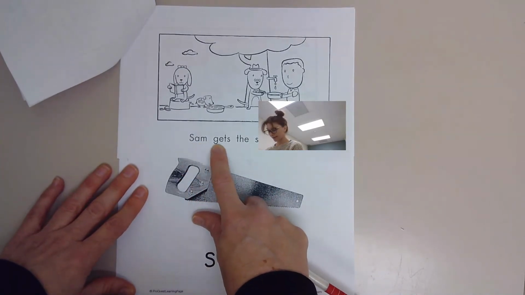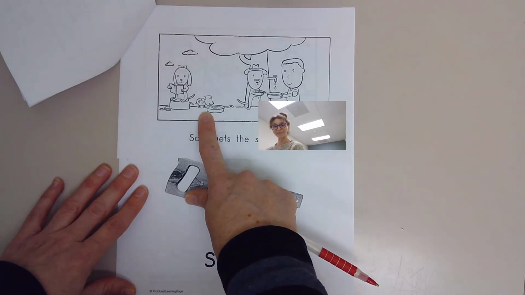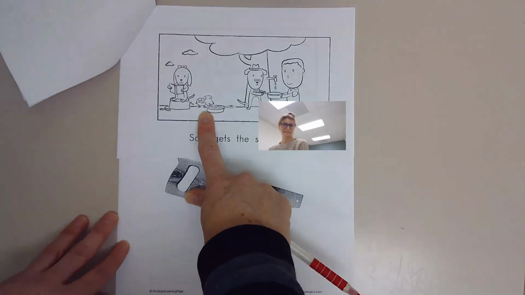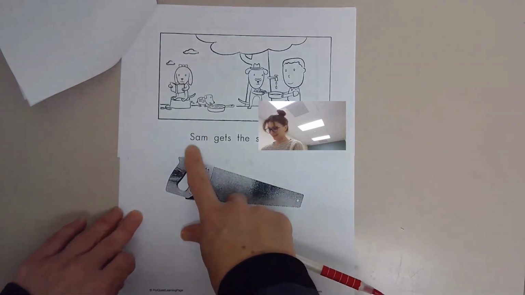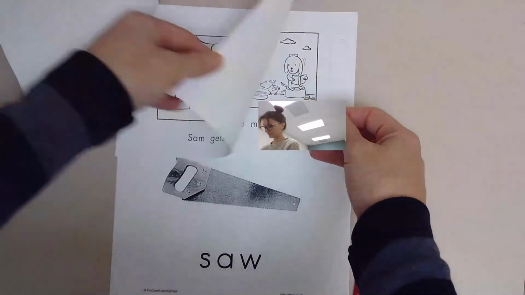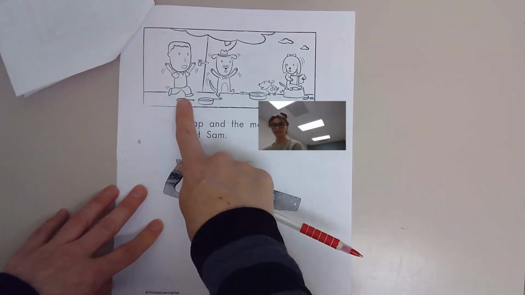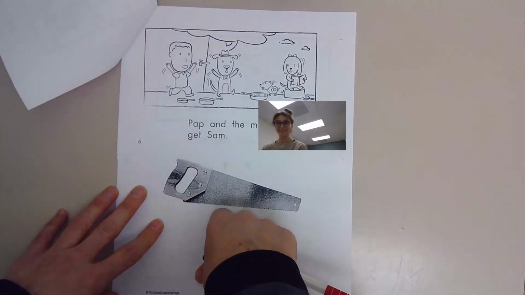Sam gets the sap. Look. Sam is eating the sap. I don't know if sap is good for dogs. Sam gets the sap. Uh-oh, I don't think Sam was supposed to be eating that sap.